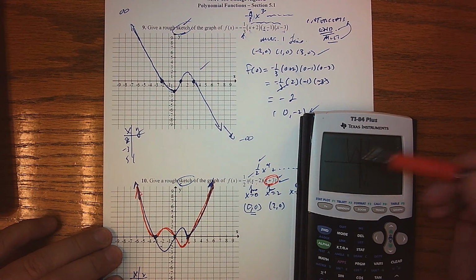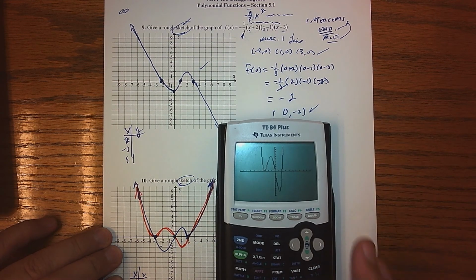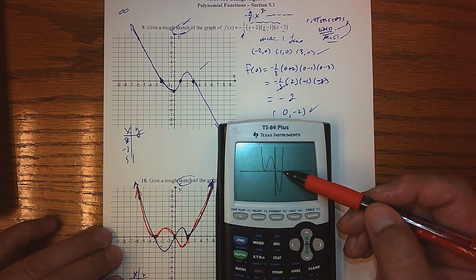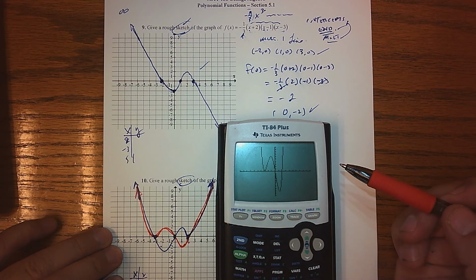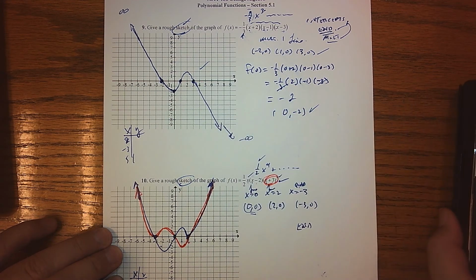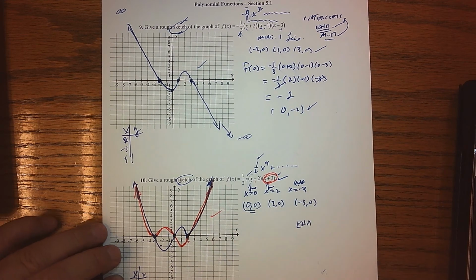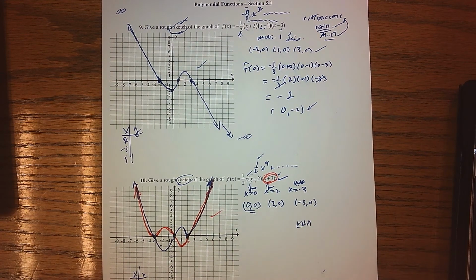The multiplicity at -3 is good. The multiplicity at 0 and at 2 is also good. It behaves like a line. So my sketch wasn't too bad, especially after I redid it and marked it in red and caught my mistake. So that is what you guys have.